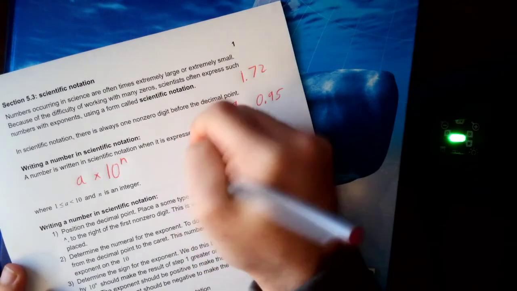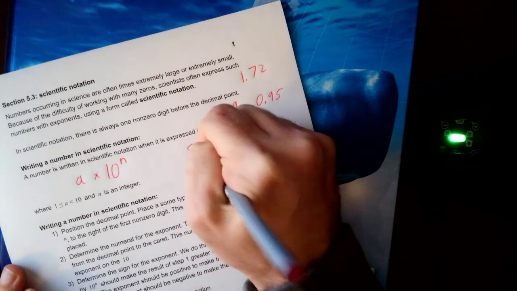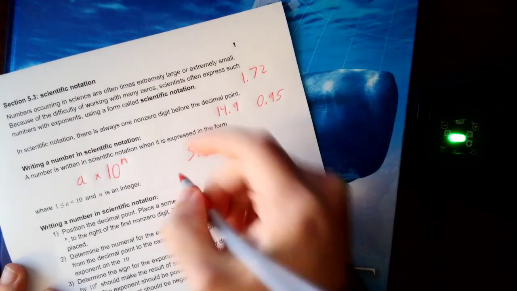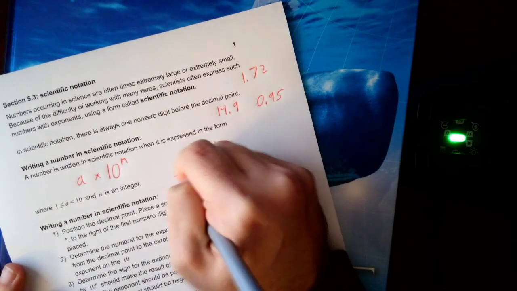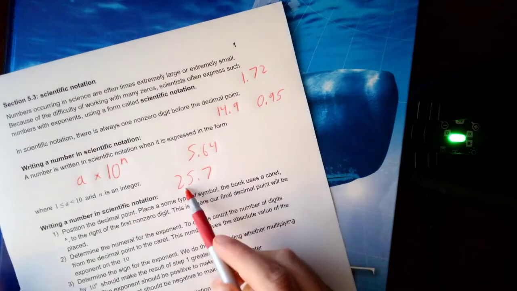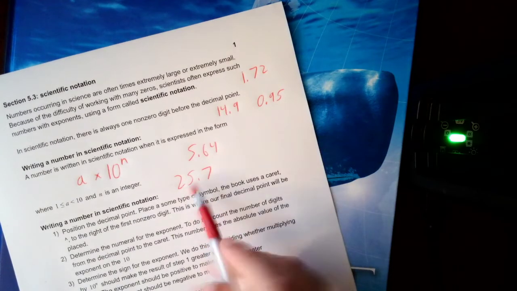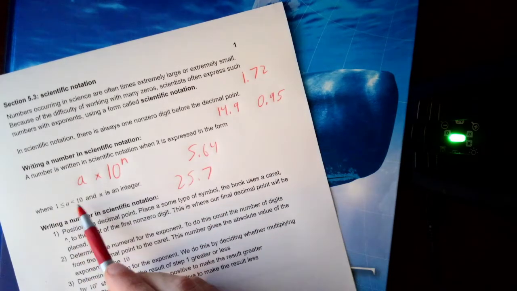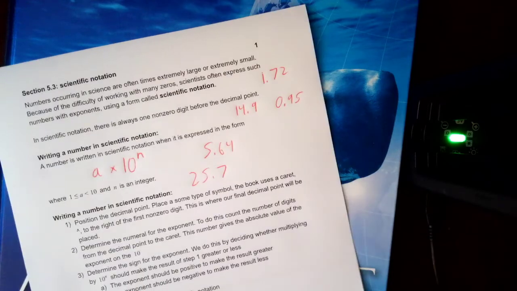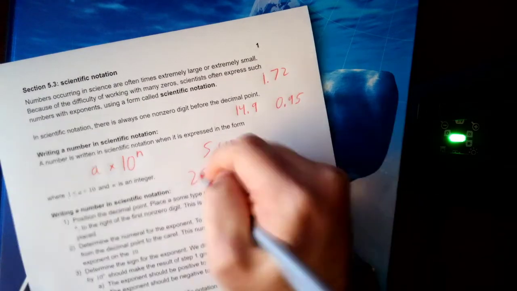So a could be something like 5.64, but could not be something like 25.7, because that has two digits. That's bigger than 10, right? It has to be between 1 and 10. 1 is okay, though. So this is no dice.